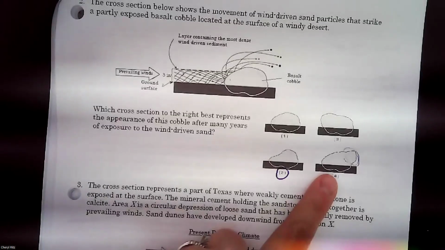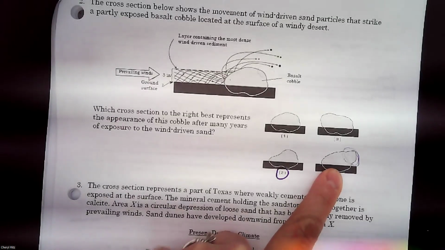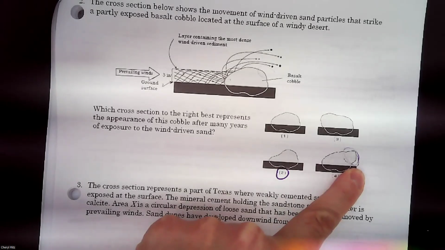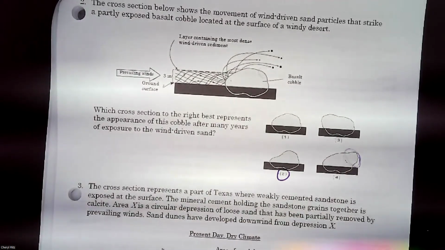I think what they were doing is this looks like a sand dune with a gentle side and the wind and then a steep side. So just be careful that you're looking and thinking about the right thing. It's going to always get smaller and smoother. All right, question page 15.